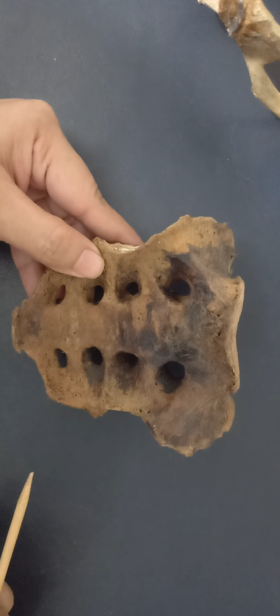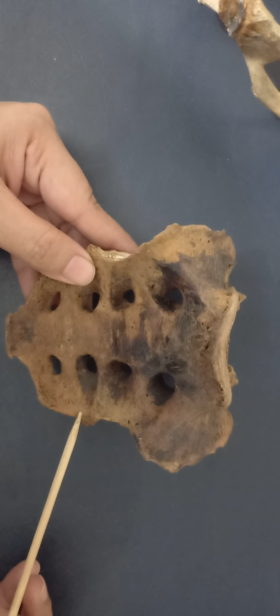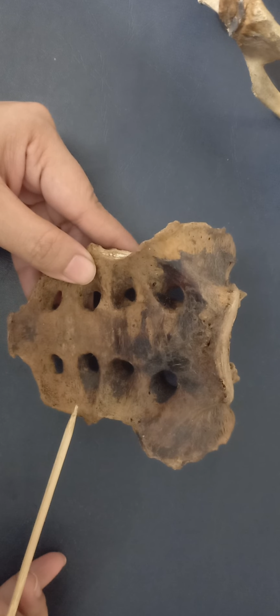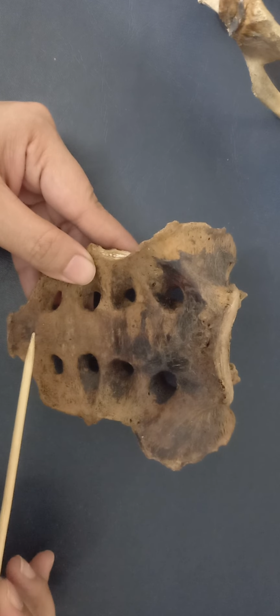Bismillahirrahmanirrahim. Today we will discuss the sacrum. Now here you can see this bone is the sacrum. It is a large, massive and triangular bone, and it is formed by fusion of 5 sacral vertebrae.